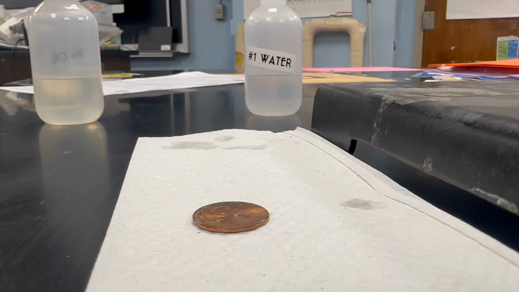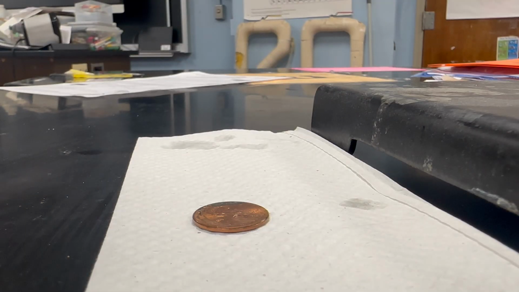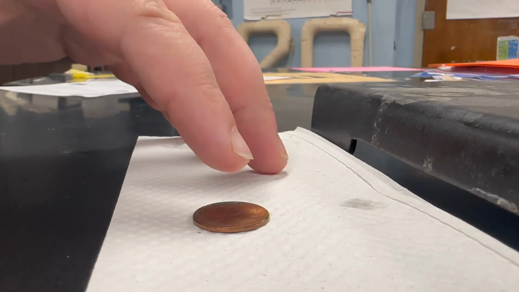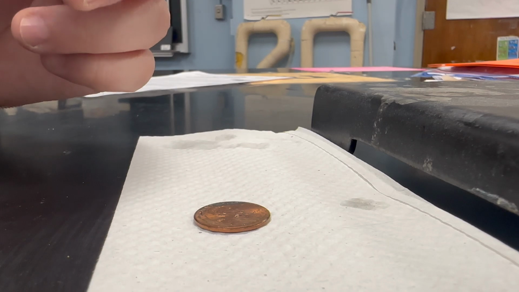keeping track of them. So let's change the camera angle here. Okay, so after some rearranging, we have a better camera angle. We're going to add drops to your penny, and it's going to form a kind of big bubble on top. When that bubble breaks, then that is the number of drops you have added.